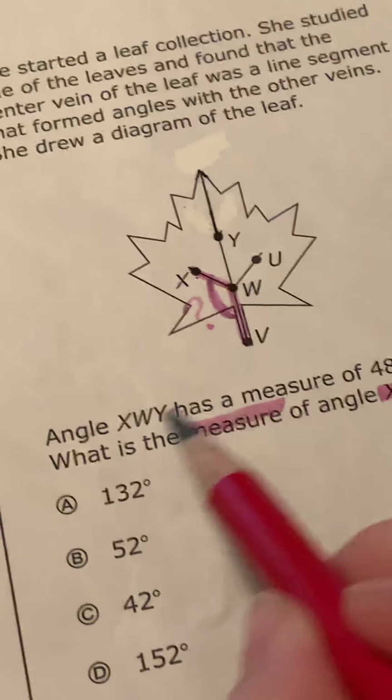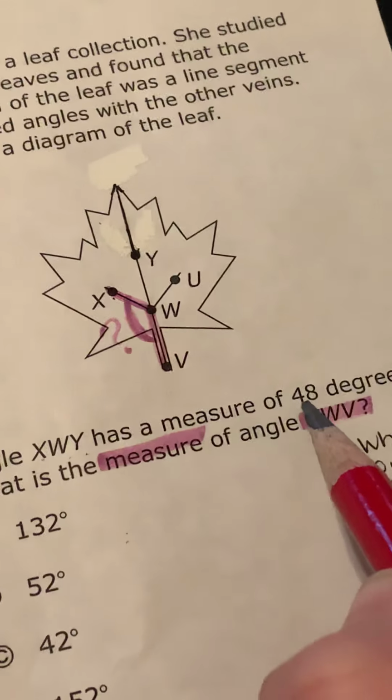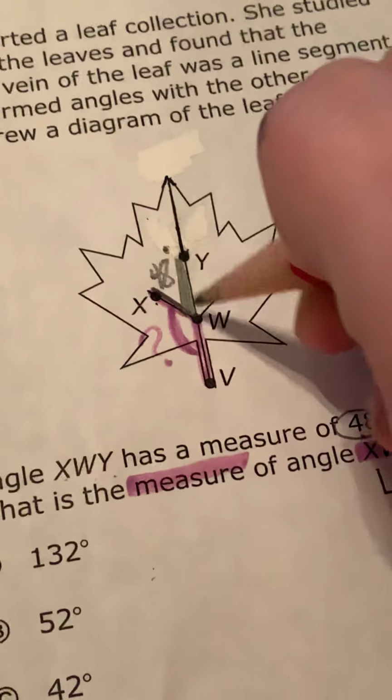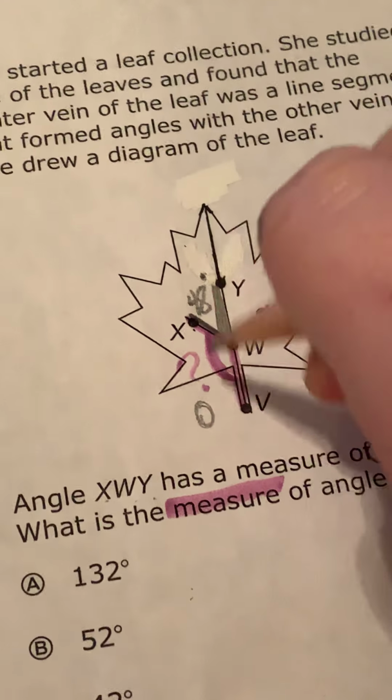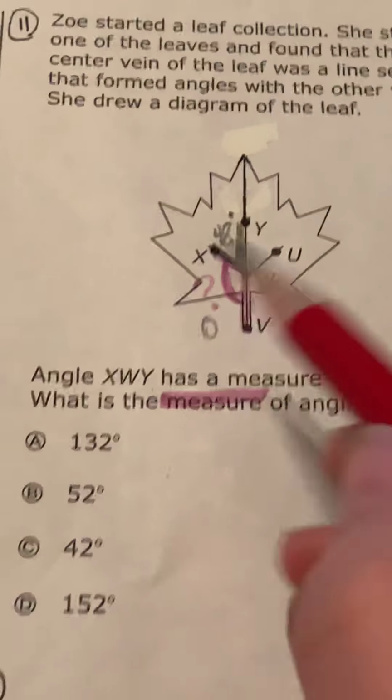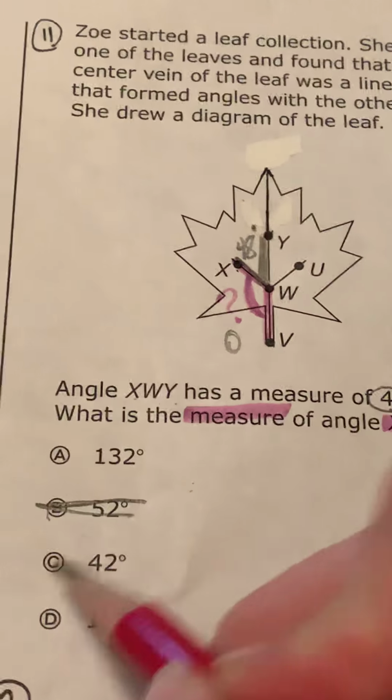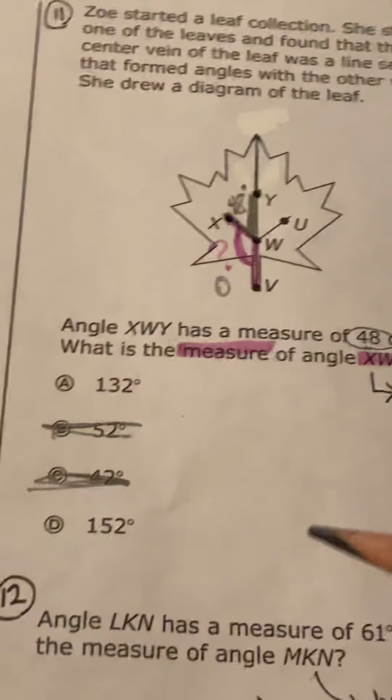Let's see, what does this say? Angle XWY is 48 degrees. Angle XWY, this right here, is 48 degrees. Well, that's reasonable to me. That's acute. What type of angle is this? Obtuse, like Dory speaking humpback, right? What do we know about that? More than 90 degrees. So if it's more than 90 that we're missing, I can eliminate B and C, right?